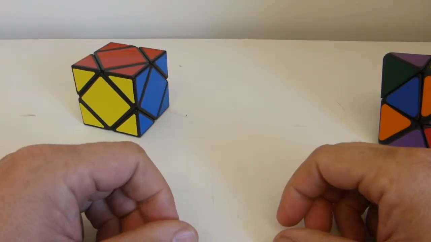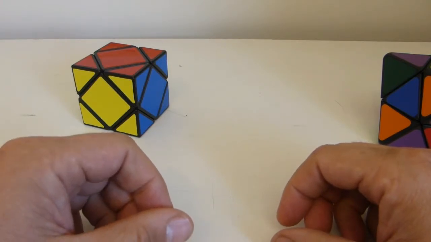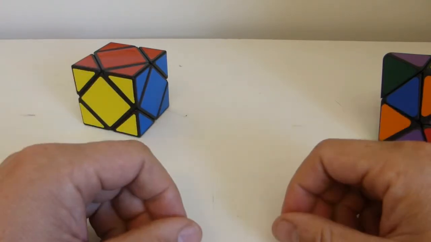G'day folks, in this video I'm going to show you the easiest way I know how to solve a Skewb. And I mean any Skewb, doesn't matter what Skewb it is, this method will work.